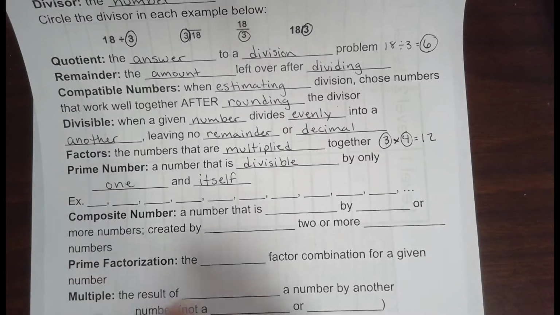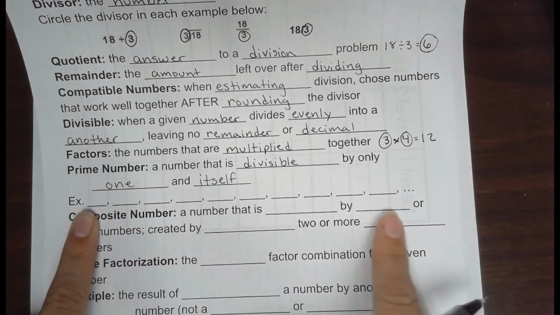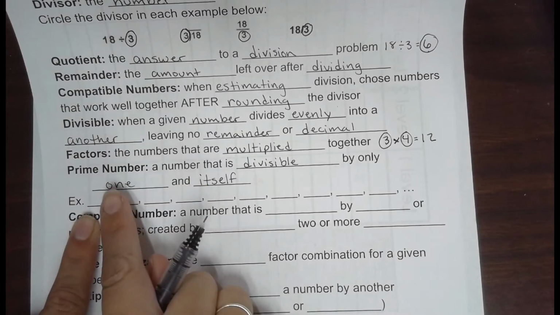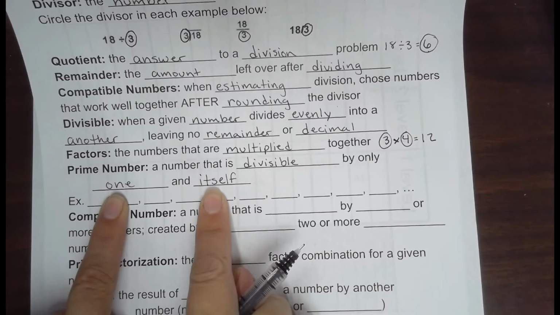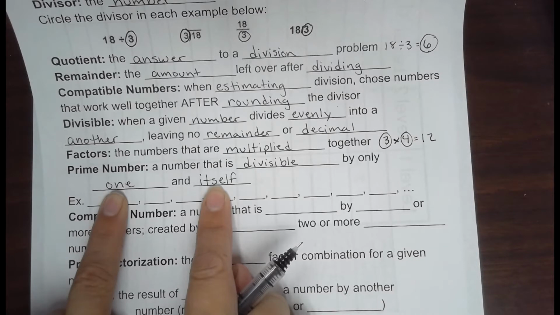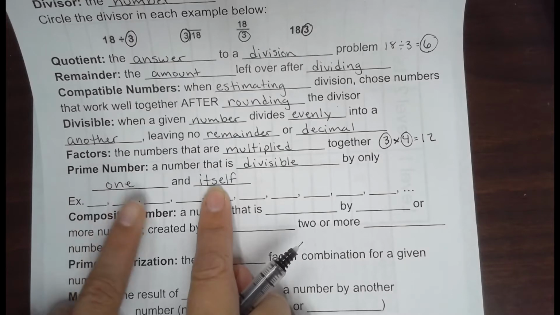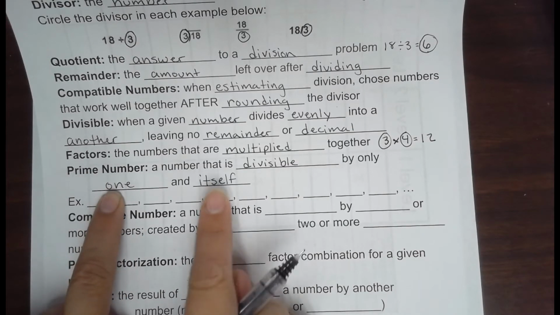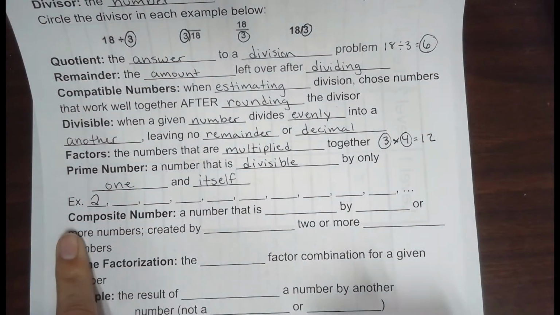So let's go through, let's start at 1. So if I start at 1, we're listing some examples here. Is 1 divisible by 1? Yep. And itself? There's a little problem with that because 1 is itself. 1 is technically not a prime number. It's considered identity. So let's move on to 2. Can I divide 2 by 1? Yep. Can I divide 2 by itself? Yeah, I can divide 2 by 2. Can I divide 2 by any other number? No. So 2 is a prime number.